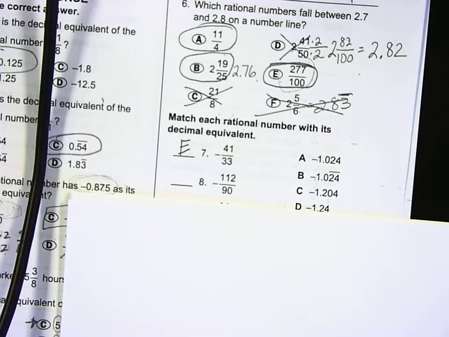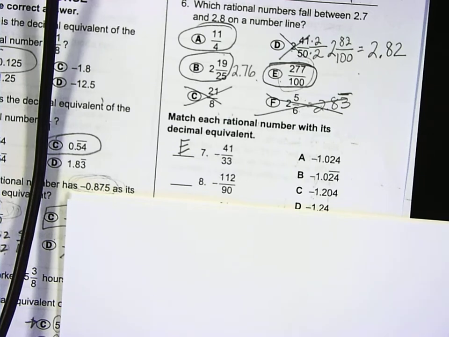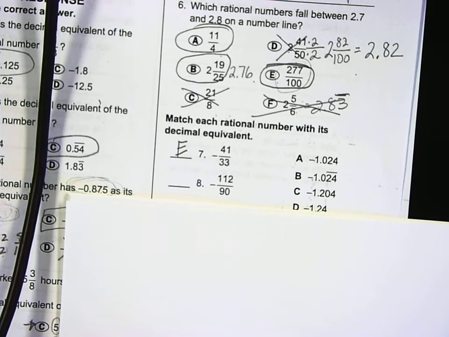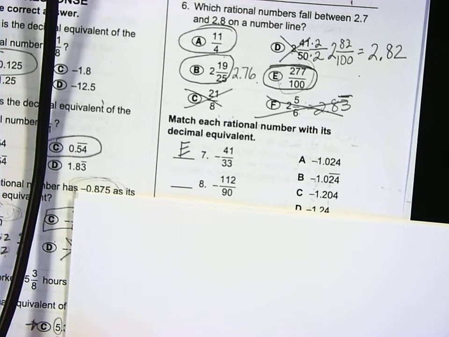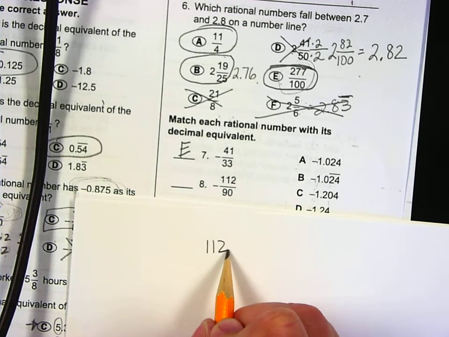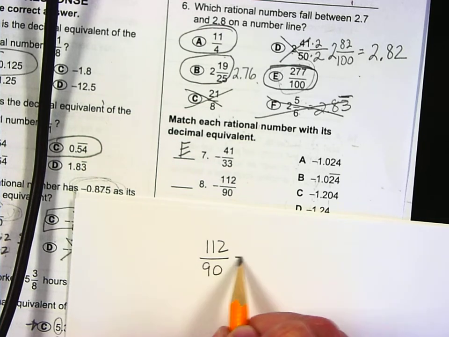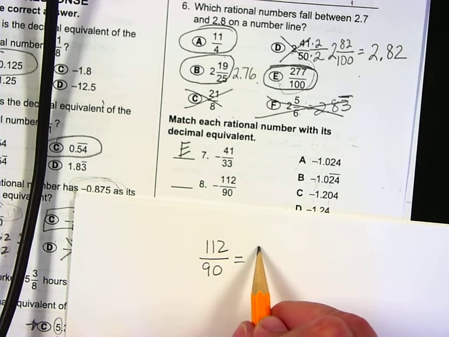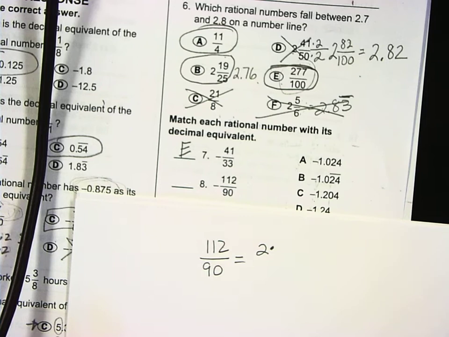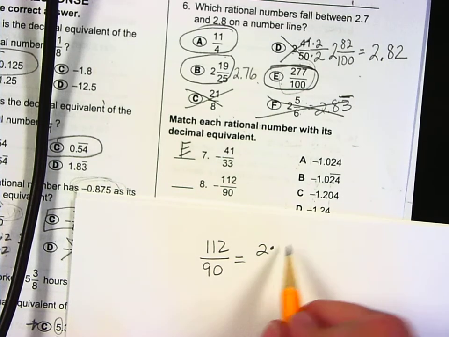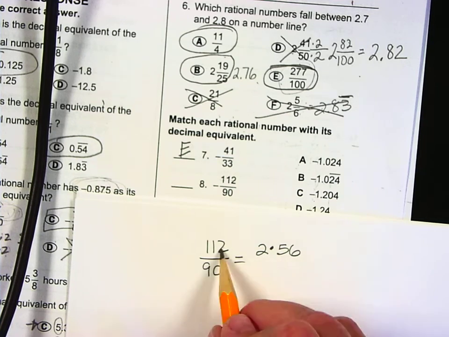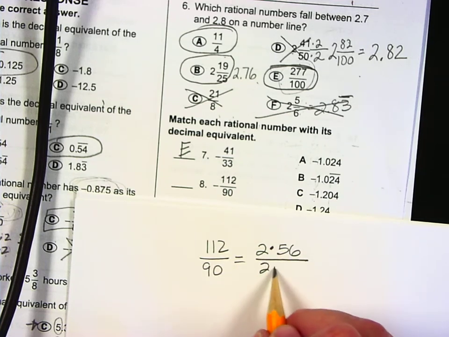Number 8, let's T-bow 112 over 90. You know what? We could simplify that a little bit, 112 over 90, before we T-bow it. This ends in a 2. It's an even number, so I know it can be divided by 2. Half of 100 is 50, and half of 12 is 6. 2 times 56 is 112, and 2 times 45 is 90.